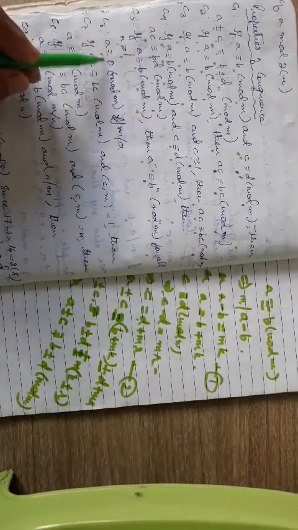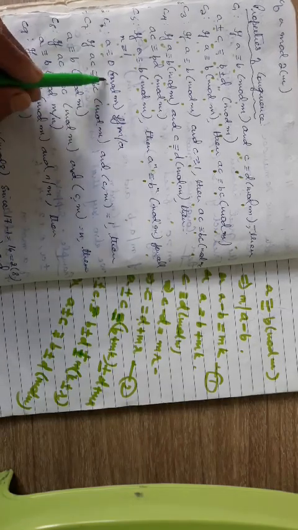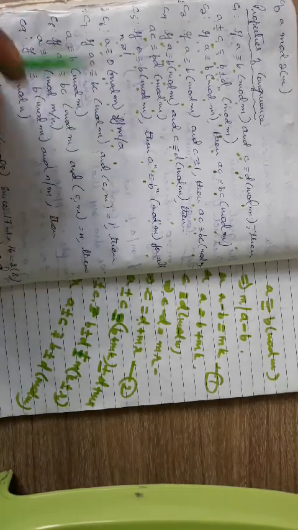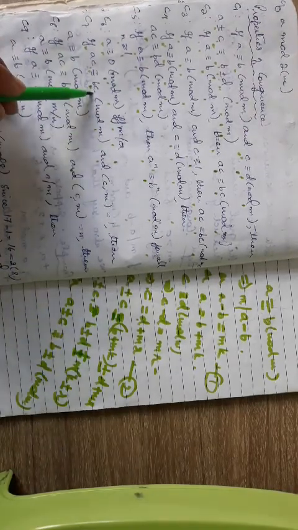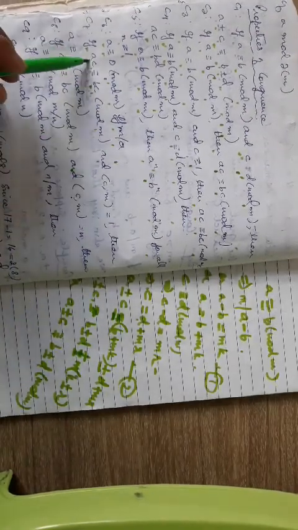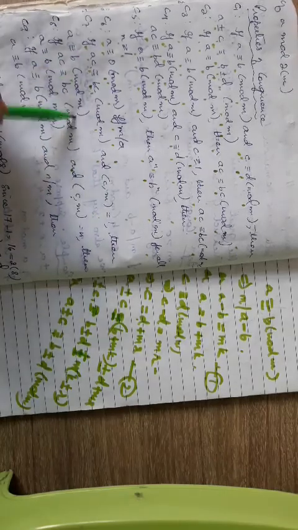And A is congruent to 0 mod M if and only if M divides A. If you have AC congruent to BC mod M and GCD of C and M is equal to 1, it implies that A will be congruent to B mod M.